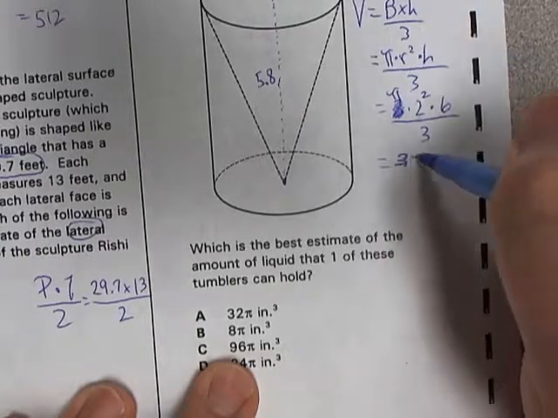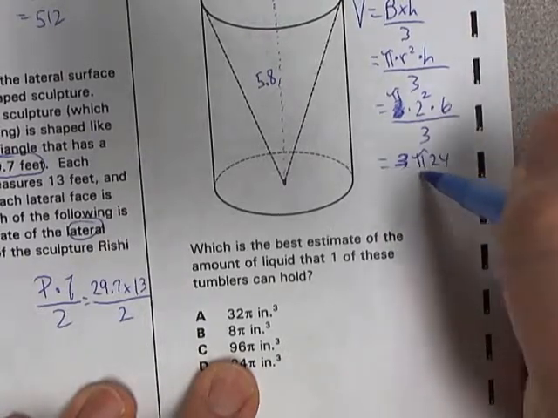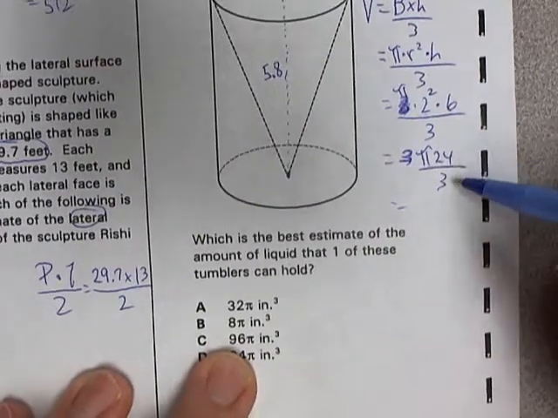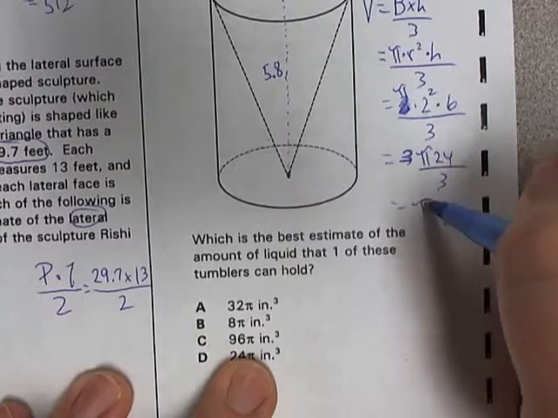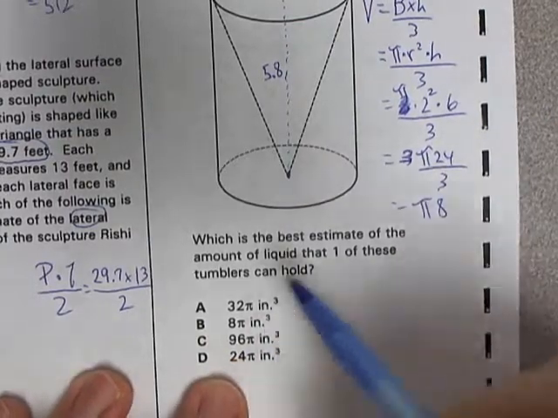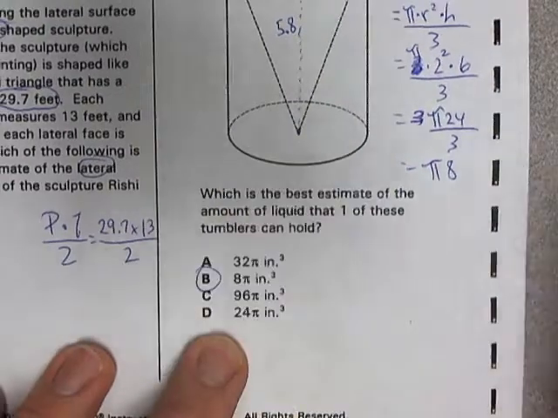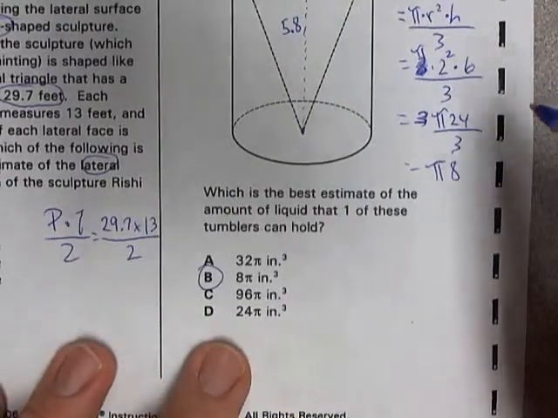So we have pi times 24 divided by 3. So divide 24 by 3 and we have pi times 8, which is the same thing as 8 pi. So the correct answer would be B.